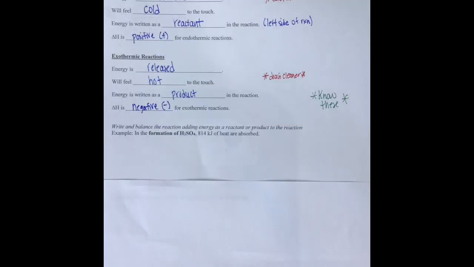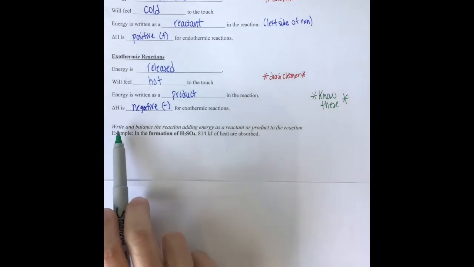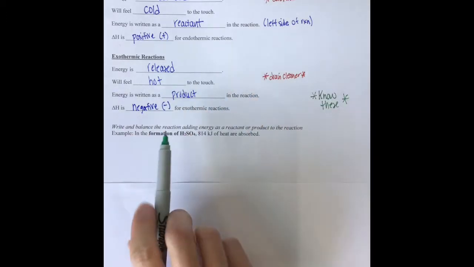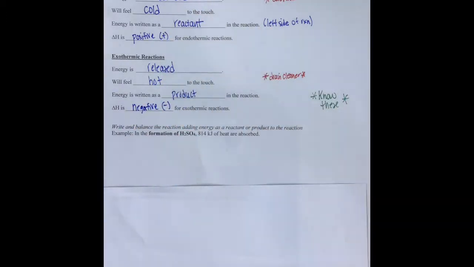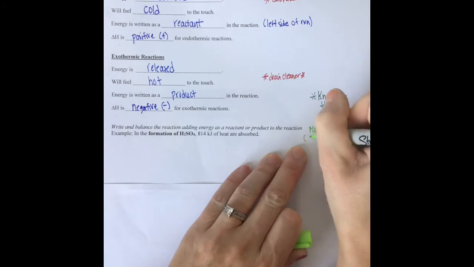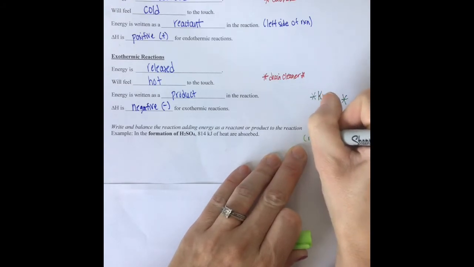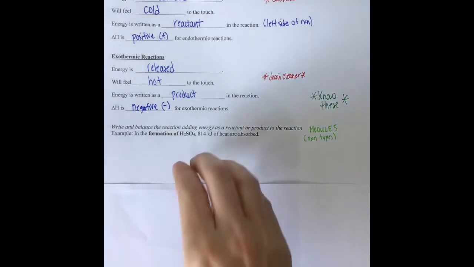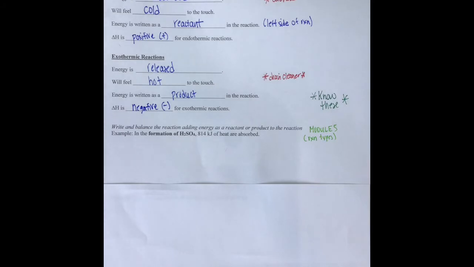Let's look at two practice problems, how we can combine what we already know about writing and balancing reactions from several units ago with what we just learned about endothermic and exothermic reactions. If you need to brush up on reaction writing, I'm going to refer you back to Module 5. You should have notes there on reaction types and balancing and that sort of thing. But we'll work through this one together, and I think it should come back to you.